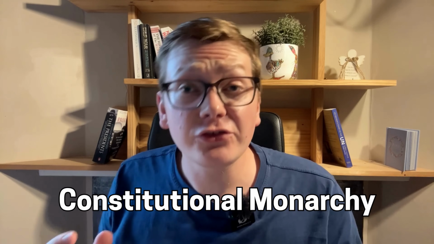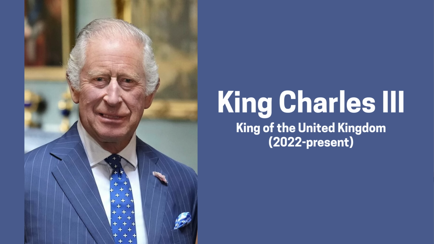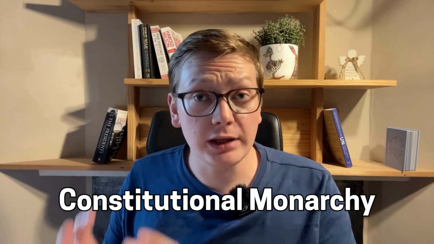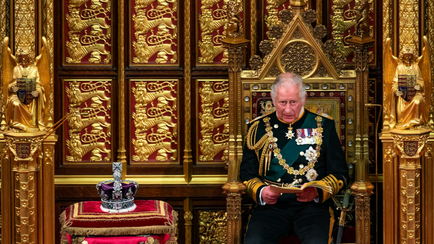Let's turn our attention to the monarch. The UK is a constitutional monarchy. This means that the country has a monarch, currently King Charles III, but that monarch is restrained by certain limitations of power. In the case of the UK, since the signing of the Magna Carta in 1215 and subsequent moves towards democratization, the king or queen is no longer sovereign in their powers, and today the role is mostly ceremonial. The most important formal roles that they have include appointing the government, opening and dissolving parliament, and granting royal assent, essentially the final stamp of approval on bills.